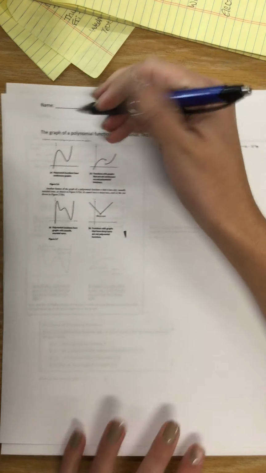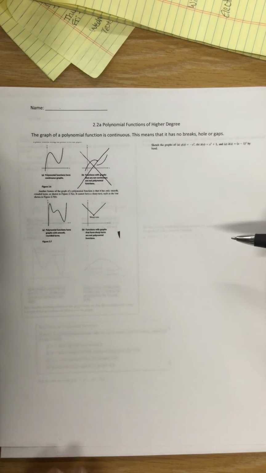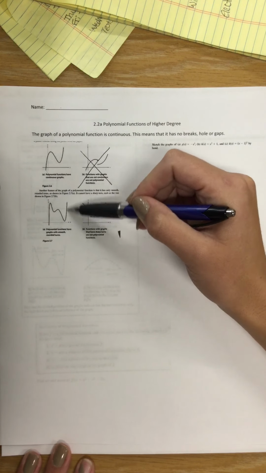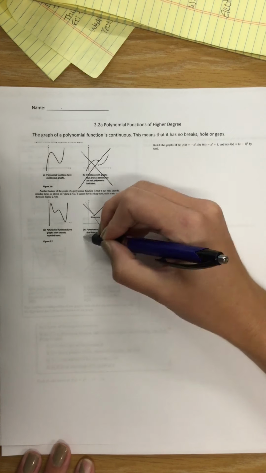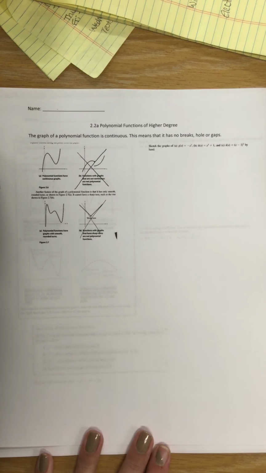This would not be a polynomial function because it has that gap there. This one is a polynomial function because it has smooth, rounded curves. Functions that have sharp turns are not polynomials. This would be like an absolute value graph. It's not a polynomial. So it just wants us to do a rough sketch of these three graphs.